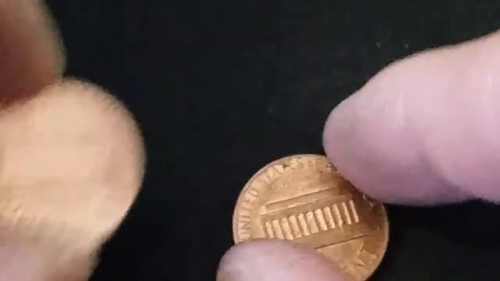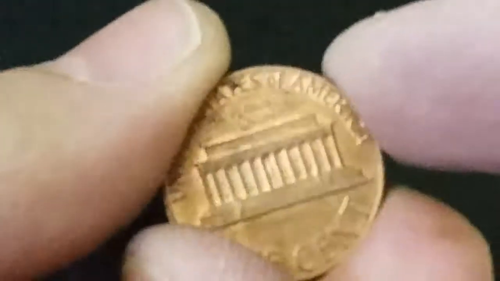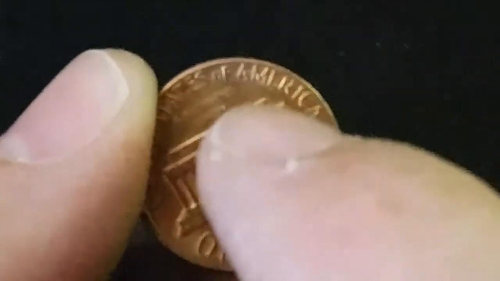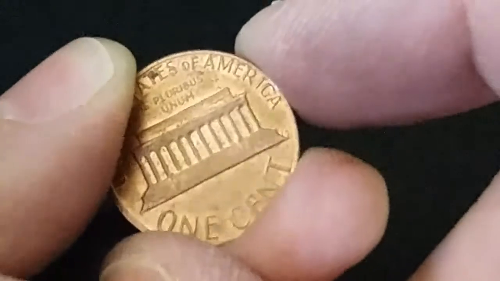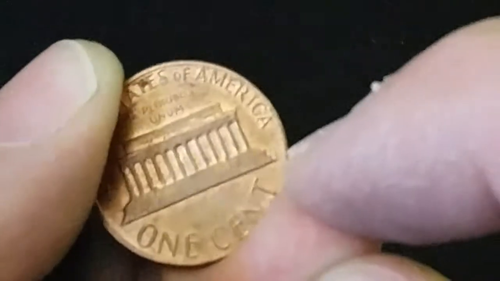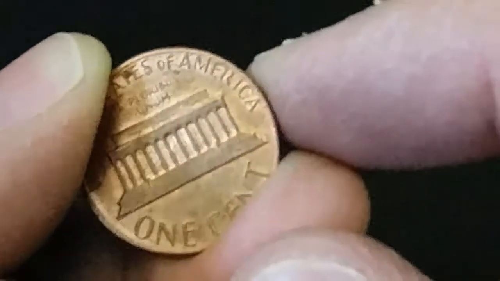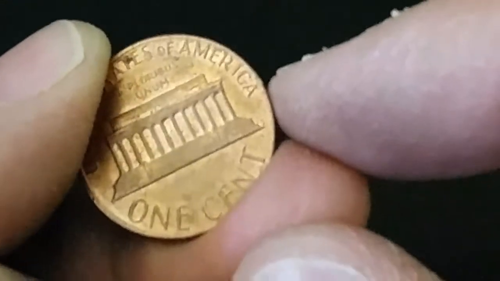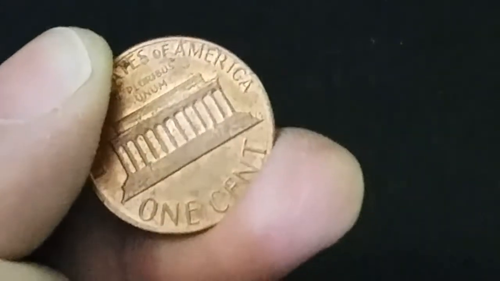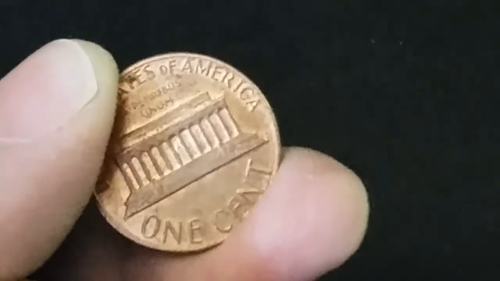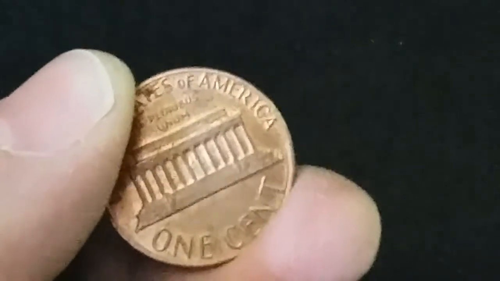In contrast, in the close AM variety, we are looking at the A and M in America and the space between those two letters. In this example, Frank Gasparo's initials, F and G, are close to the steps of the monument. It's a little easier to see the difference with the USB microscope.